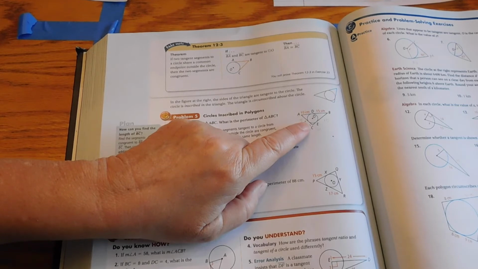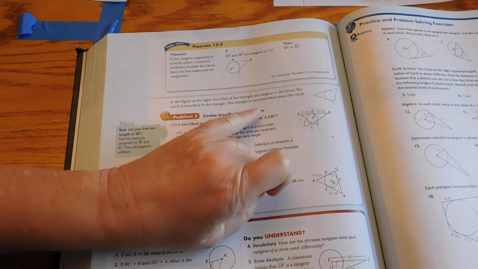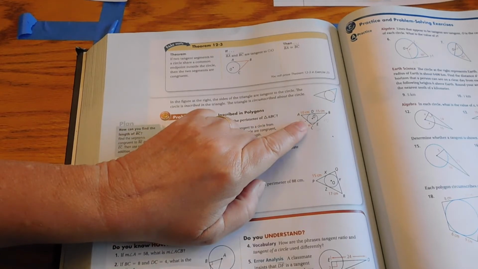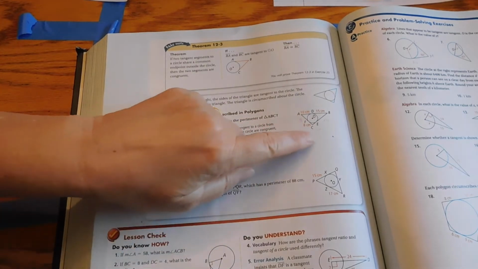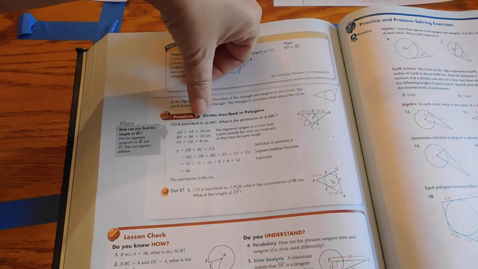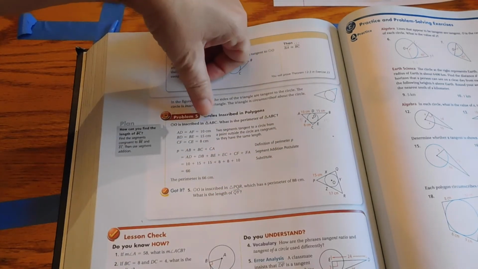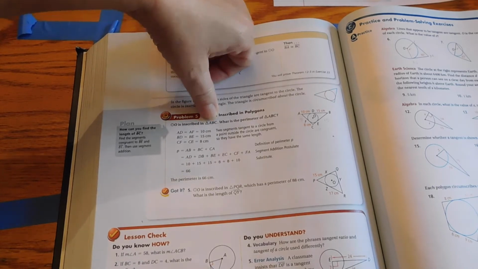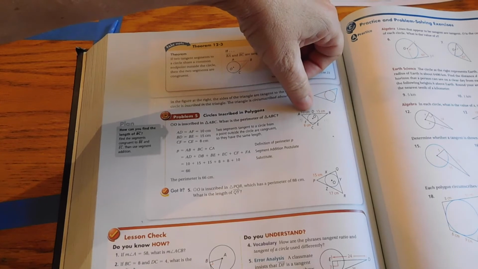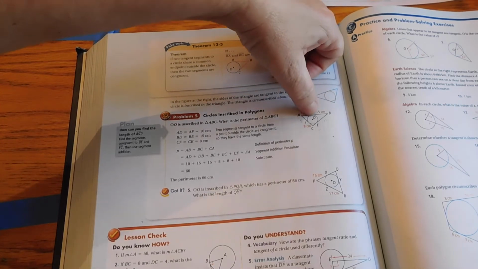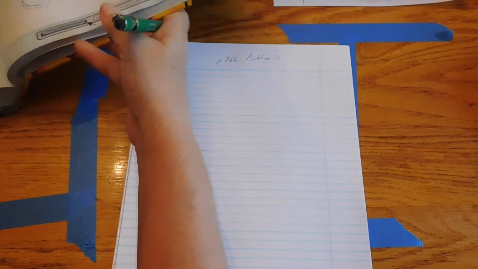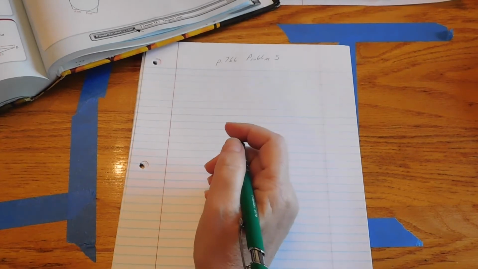At the point that you say a circle is inscribed in whatever polygon it is, it automatically means all the lines are tangent. Okay? So as soon as you see that concept, a circle inscribed in a triangle, quadrilateral, pentagon, octagon, doesn't matter what it is, we know that the two tangents that share the common endpoint are going to be congruent. So that's going to make this one crazy easy.